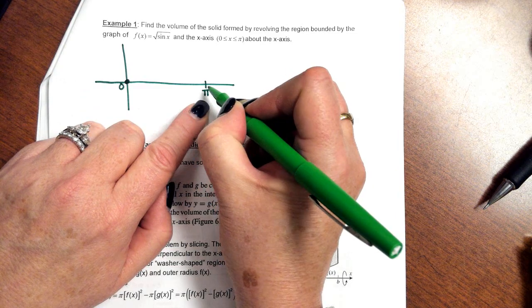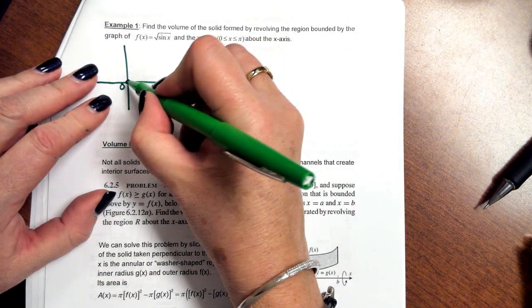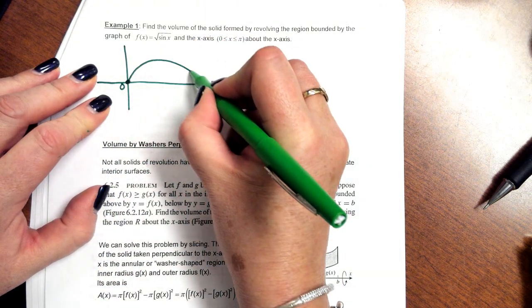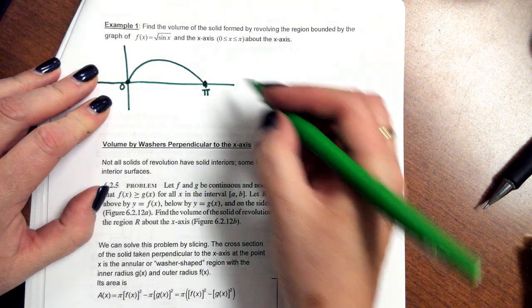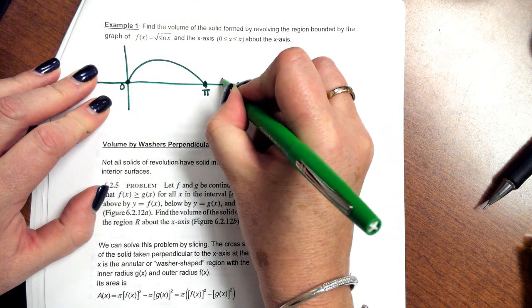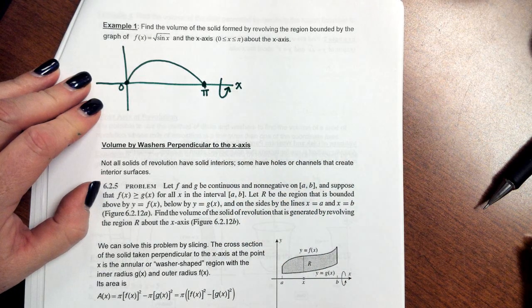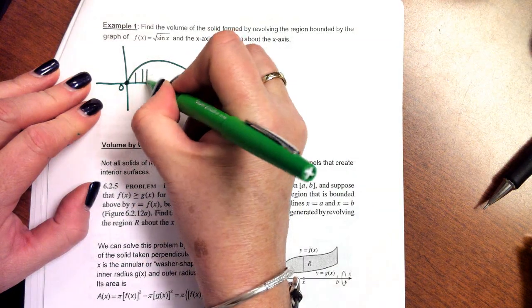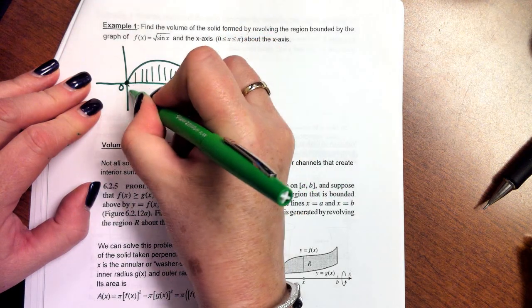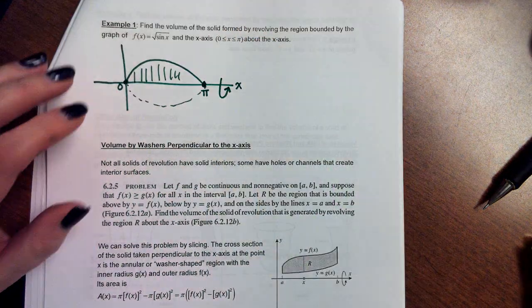Sine of pi is 0, square root of 0 is 0. So I know this graph is going to have to come up like this and then come back down. Again, I always like to show my axis of revolution by seeing how it's going to rotate around. So I'm taking this region and rotating it around the x-axis.